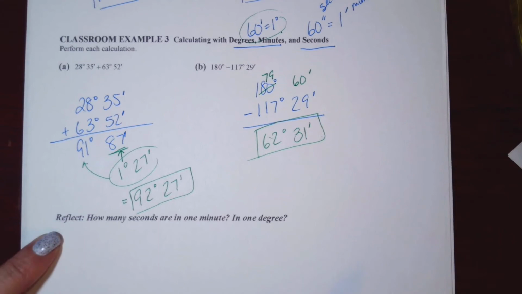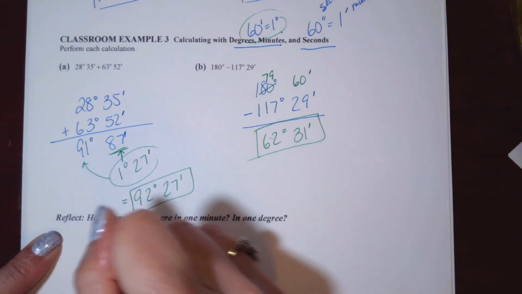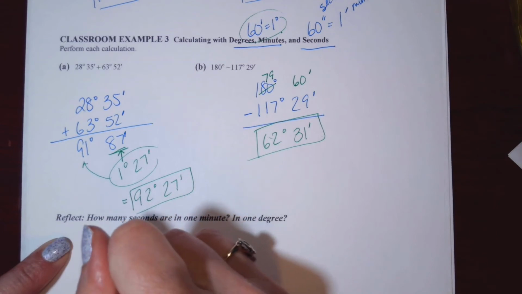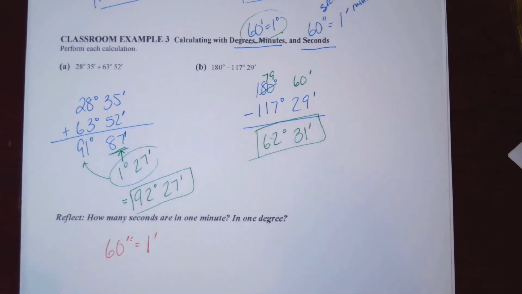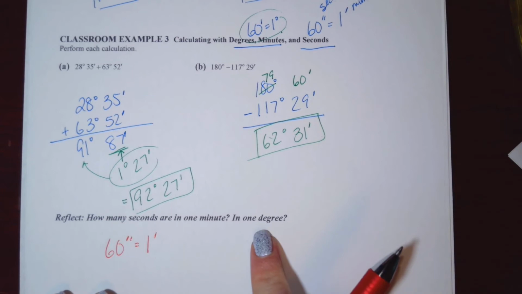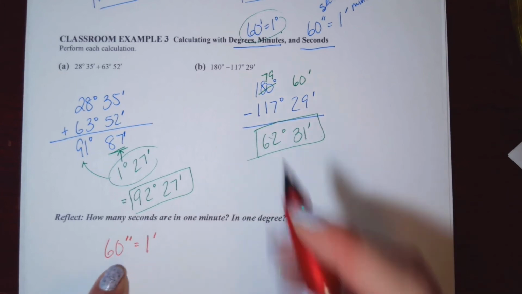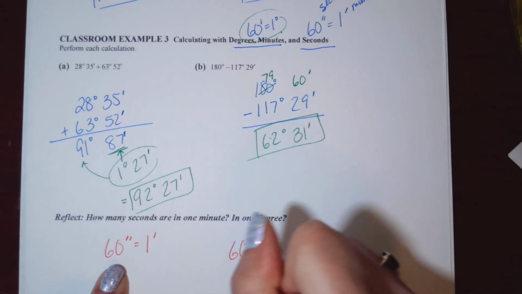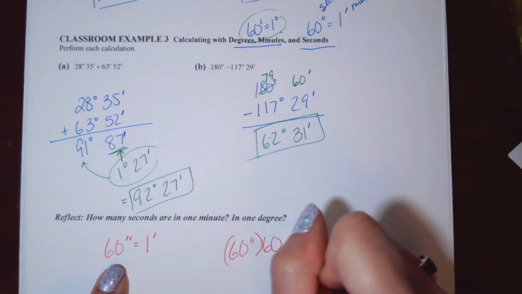When we reflect down here, how many seconds are in 1 minute? Well, there are 60 seconds in 1 minute. So how many seconds are there in 1 degree? There are 60 seconds in 1 minute, and there are 60 minutes in 1 degree. So that is 60 seconds times 60.